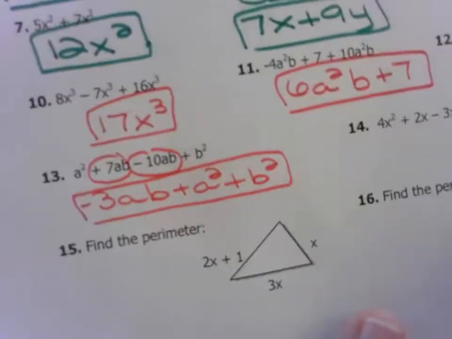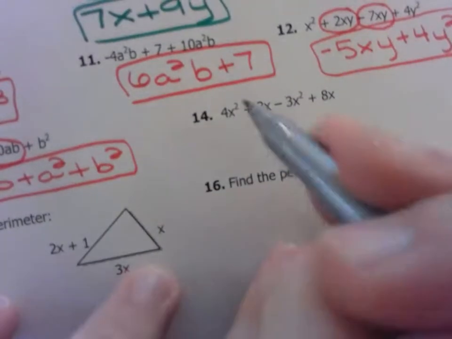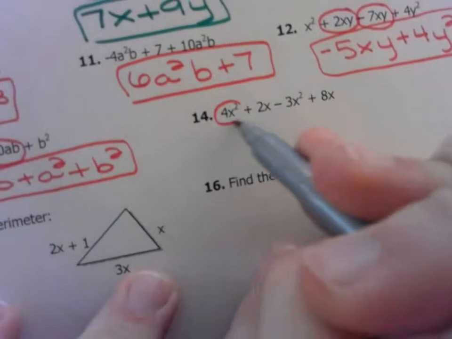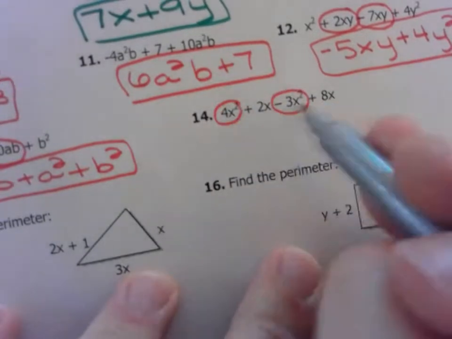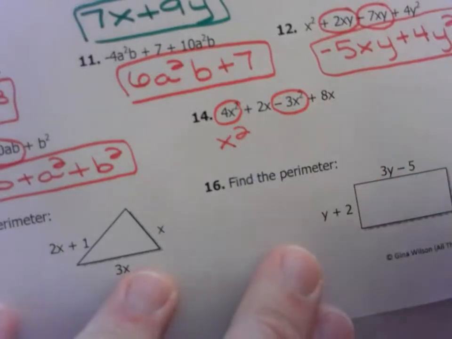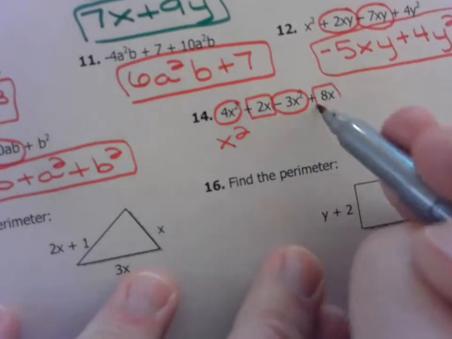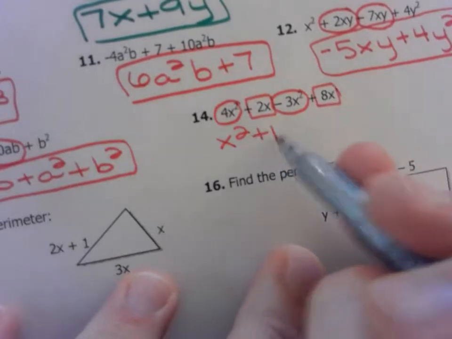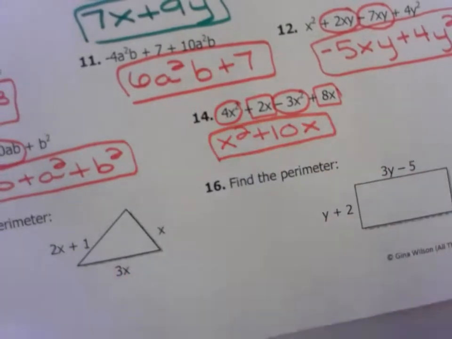Okay, 14, like terms. Add them all. What are my like terms? X squared. Yep, so 4x squared minus 3x squared. 4 minus 3 is 1. You don't put the 1, so it's just x squared. And then 2x plus 8x. 10x. You guys can all do this. I promise.